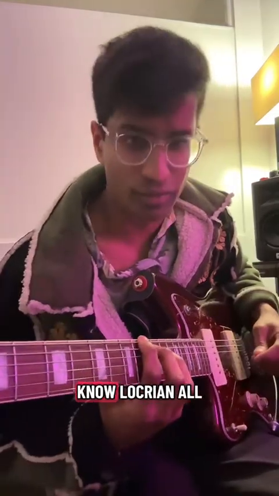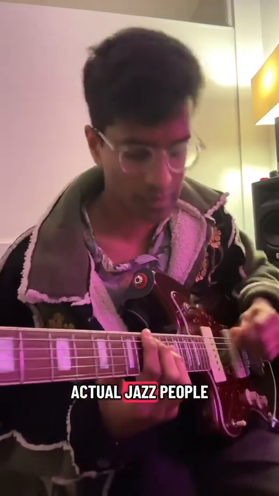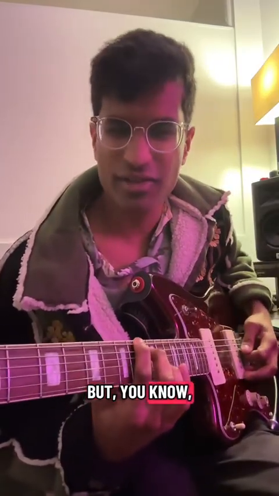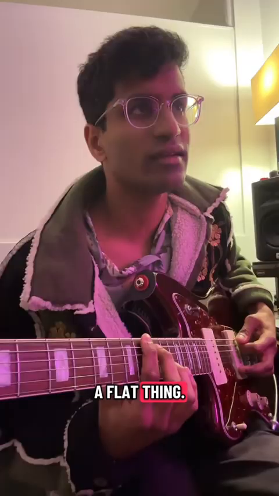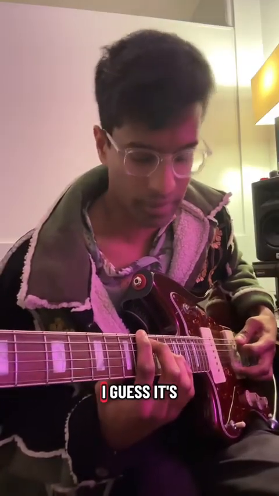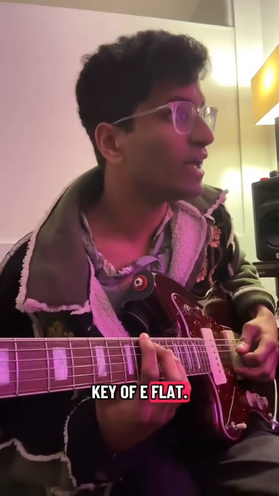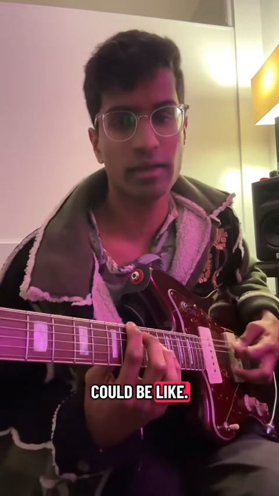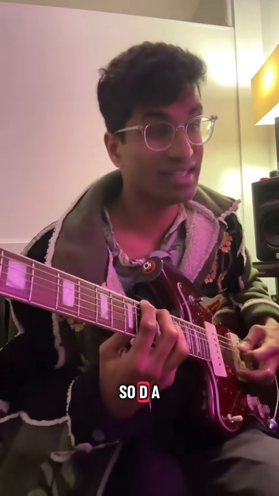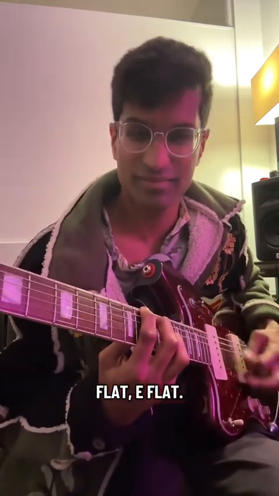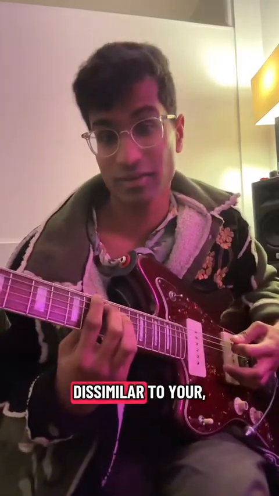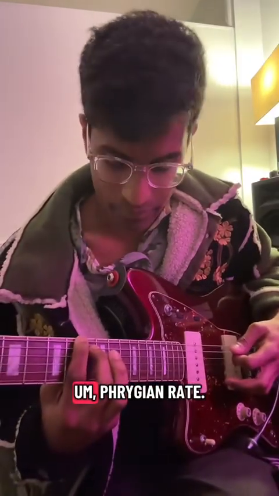And I don't really know Locrian all that much, like talk to your actual jazz people about that, but you still have that D to A flat thing, G sharp, A flat thing. I guess it's D in the key of E flat, so maybe one could be like, so D, A flat, E flat. It's not too dissimilar to your Phrygian, right?